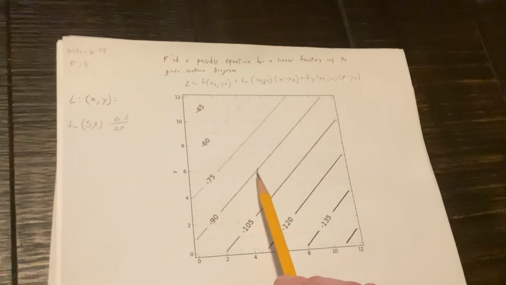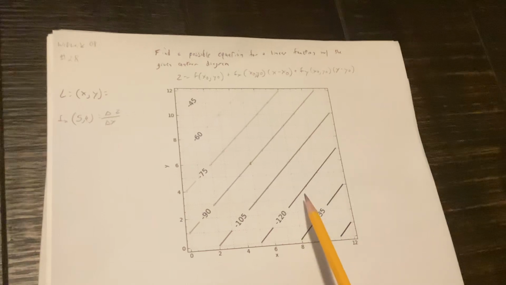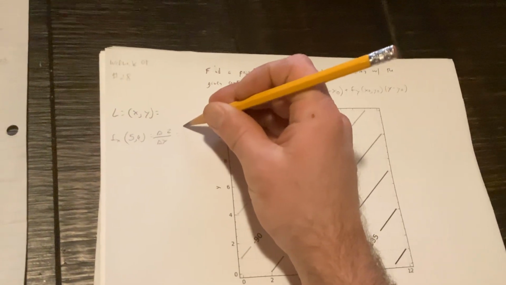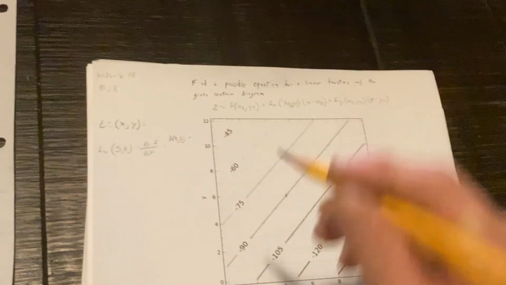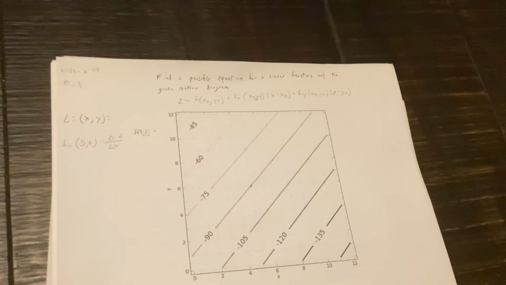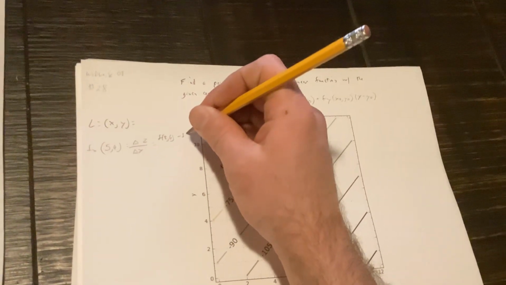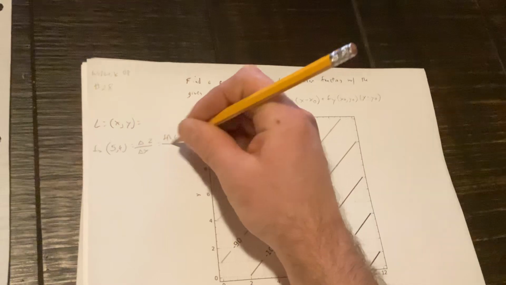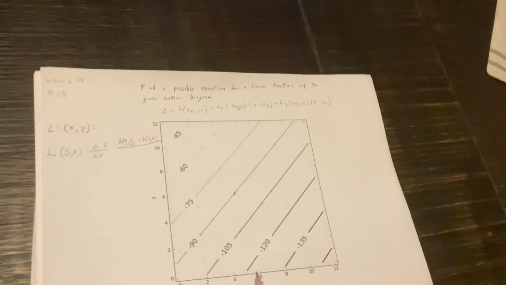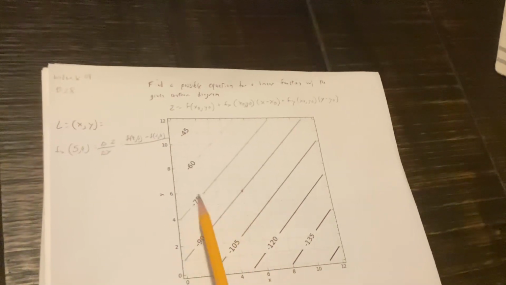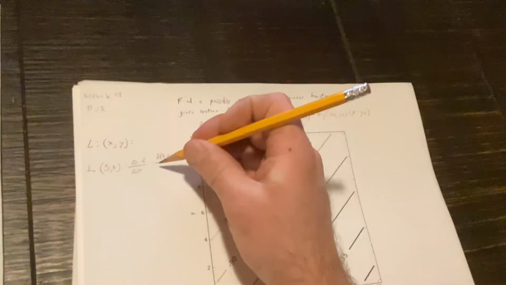So I'm going to go 3 over, from (5, 6) to (8, 6). f of (8, 6) minus, and then I'm going to go 3 points to the left, which would be f of (2, 6). And then my change in x, starting at 5, 3 over and 3 to the left, will be 8 minus 2.